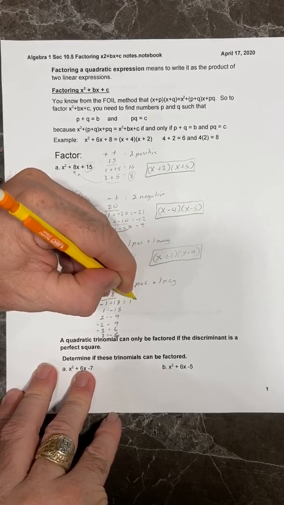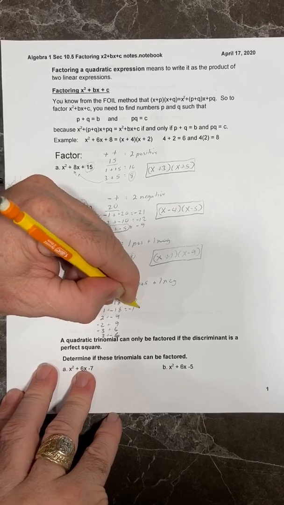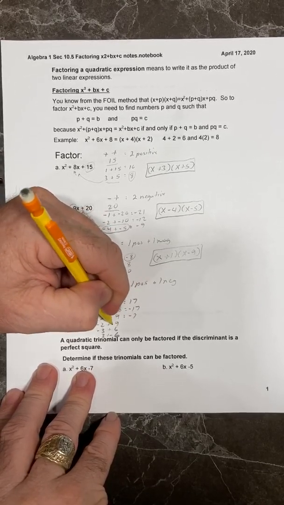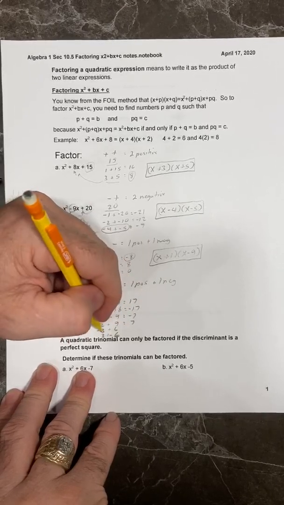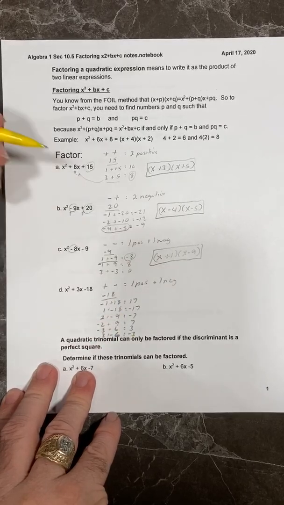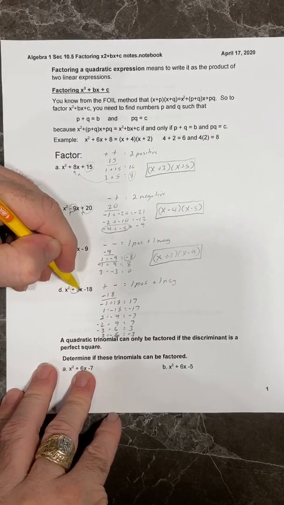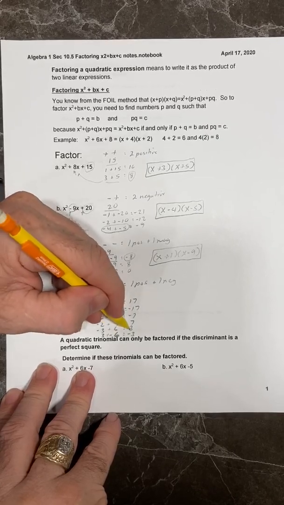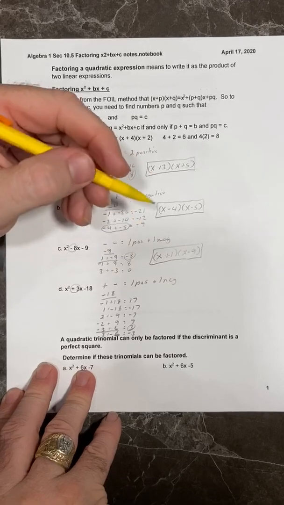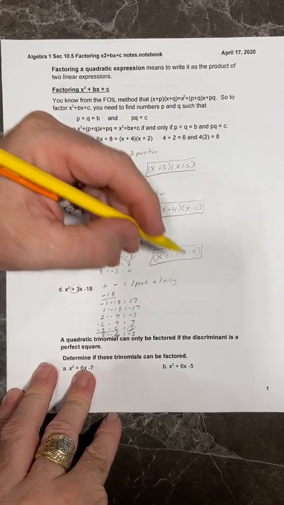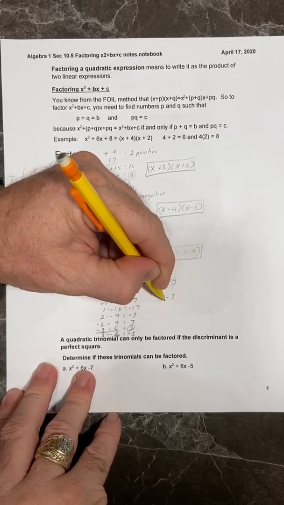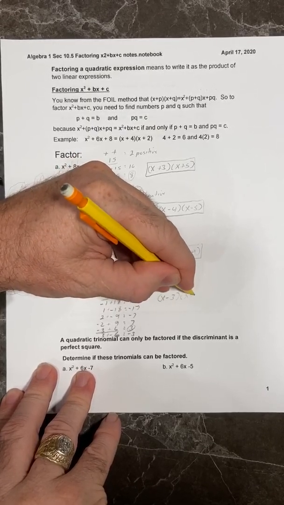-1 and 18 is 17. 1 and -18 is -17. 2 and -9 is -7. -2 and 9 is +7. -3 and 6 is 3. 3 and -6 is -3. What are we looking for? +3. Right there. So -3 and 6 would be our factors. So we get x minus 3, x plus 6.